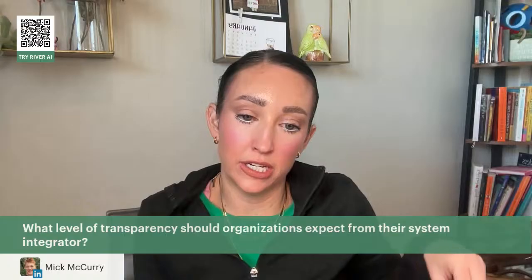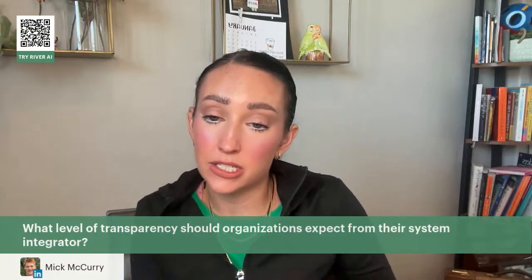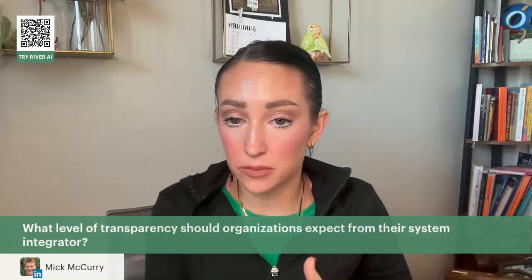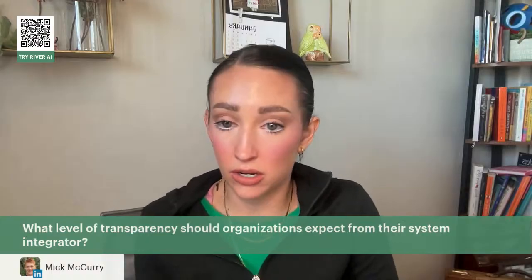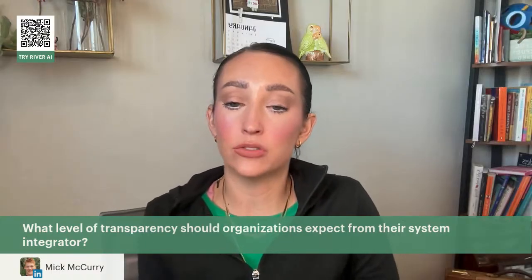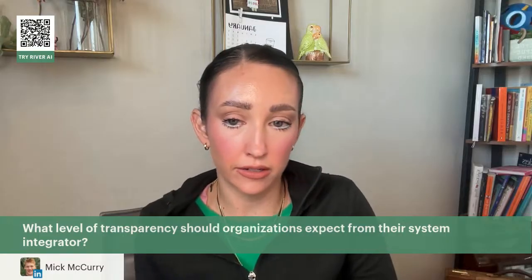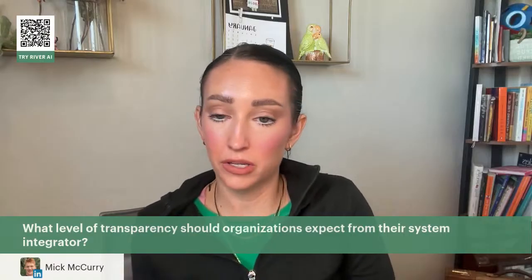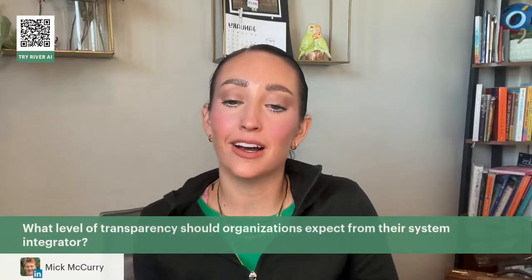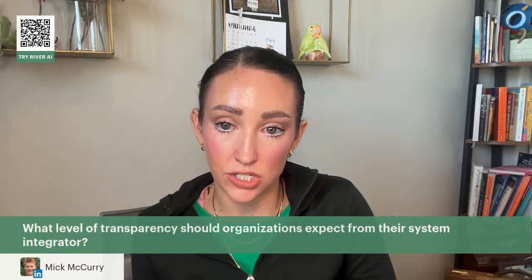Let's see. What is the level of transparency organizations expect from their system integrator? I think their expectation is these people are the experts, and I'm just going to let them do whatever they do because I don't know how to do that, right? I don't know how to install plumbing in my house, right? So I'm just going to let the plumber do whatever they do, even though do they know that my shower is in the bathroom and my sink is in the kitchen? I don't really know, right? I hope so. But no, that's not what we want to have as far as expectations for these.